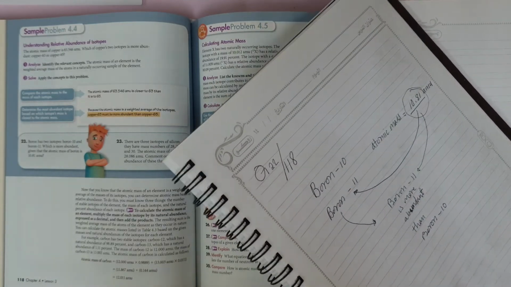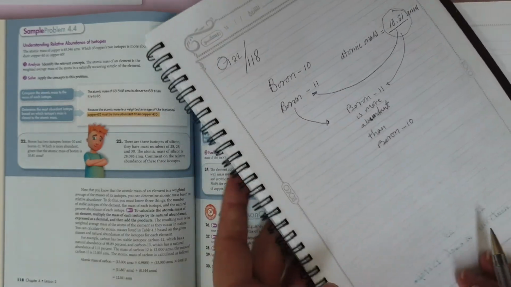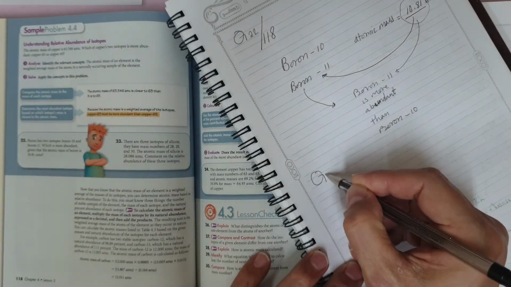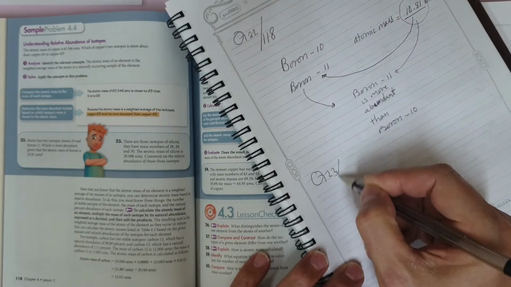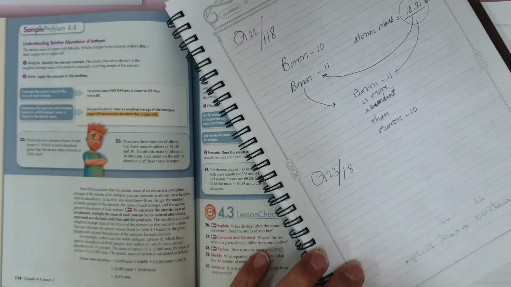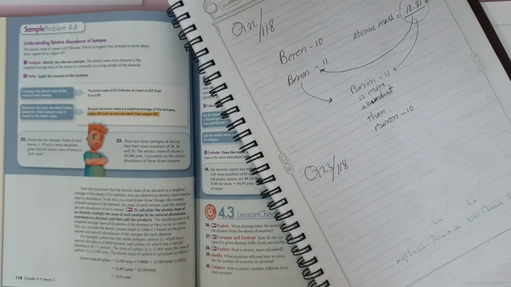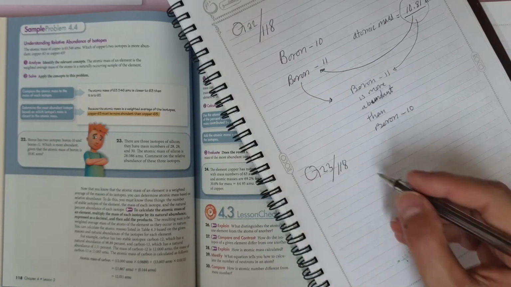Now, to solve question number 23, page 118, in this question, it says there are 3 isotopes of silicon.